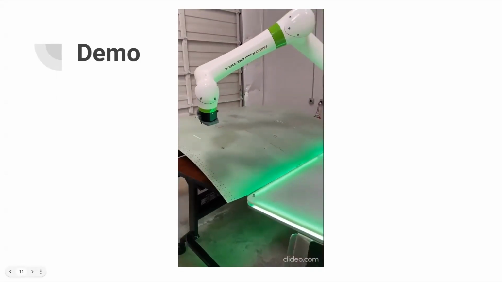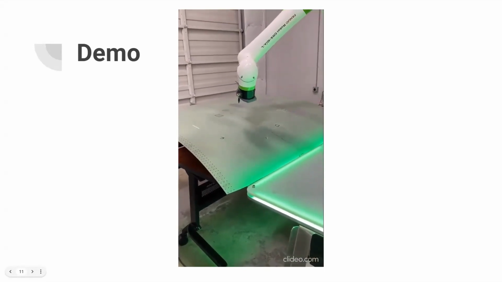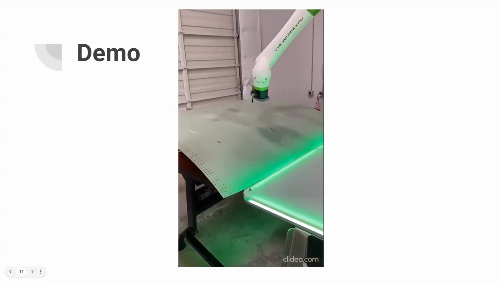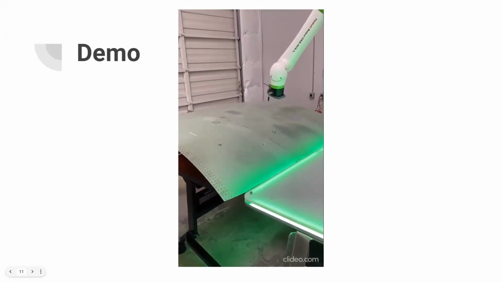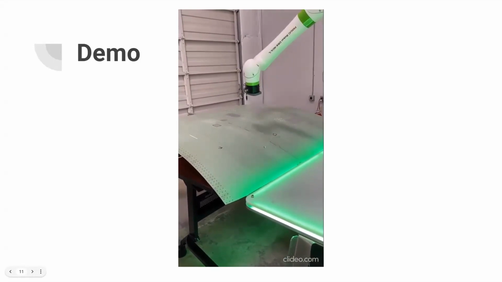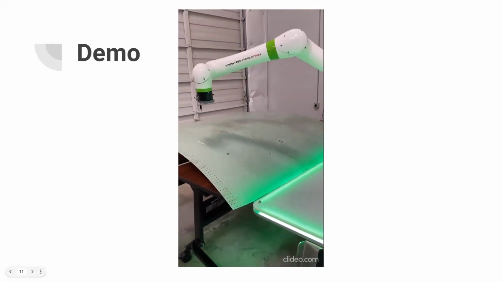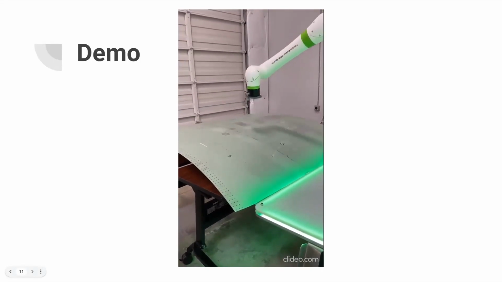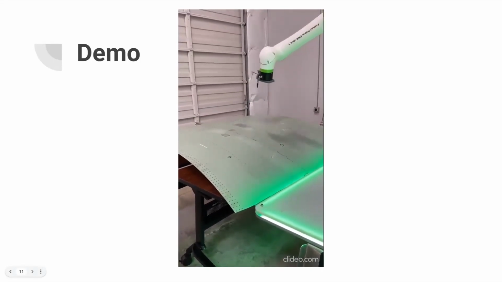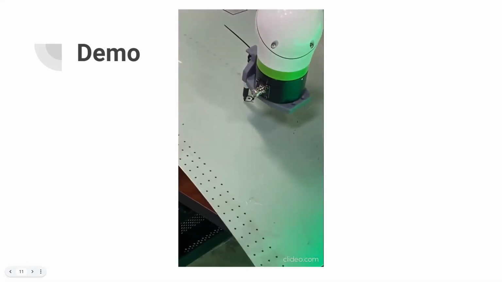As you can see right now, the robot arm started at the very bottom left corner of the panel and is moving horizontally and vertically along a certain path that we hard programmed. Now it's going to do a test defect.